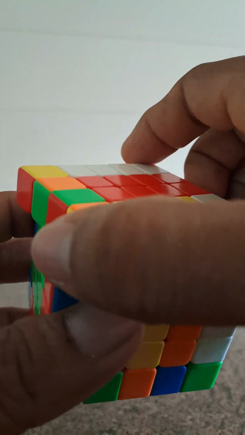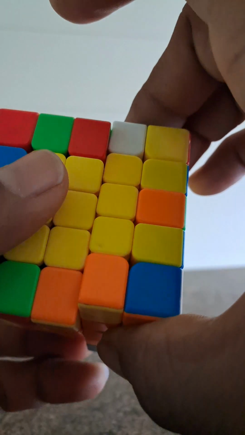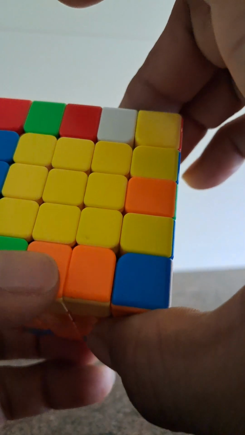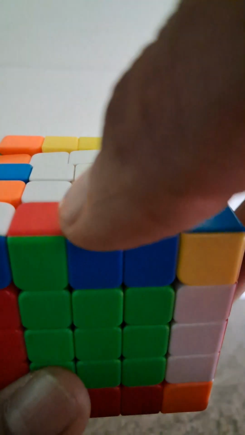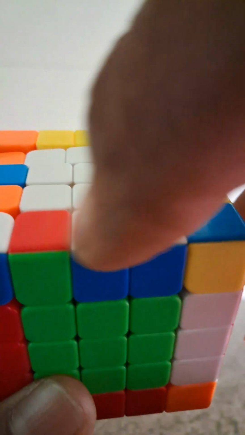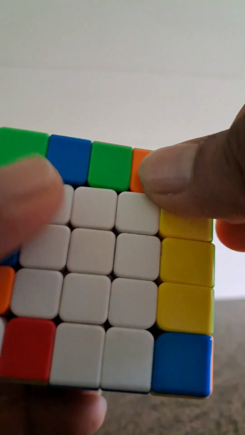Now after that we have to bring it back to its original position and we need to align the other yellow pieces. So with that we have solved that portion. We now need one more blue and white piece over here to complete this edge piece. So we will find where it is located.